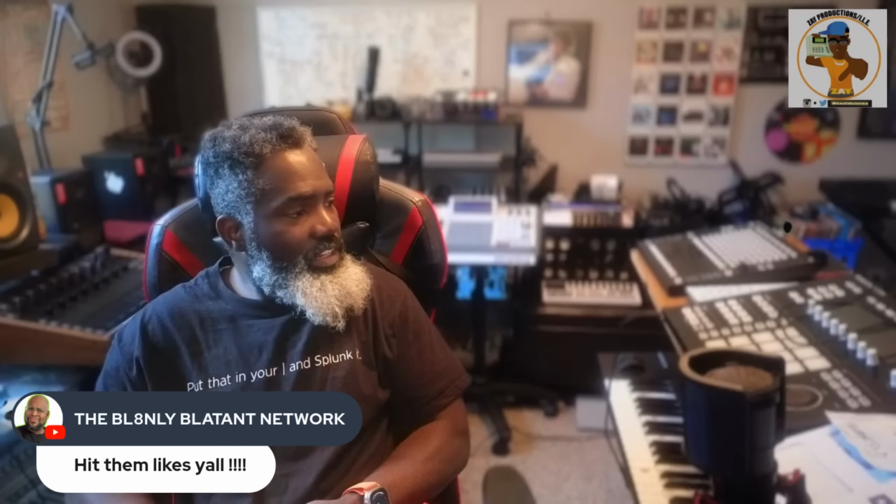But the great thing about an MPC is that you can take that SD card that you have all your projects on and move it to another machine, plug it in, and it'll work. It'll pull up your project just as if you made it on that machine. So that is the good thing about having multiple MPCs such as I have, is that now I'm not stuck to having to make beats or edit on the X.